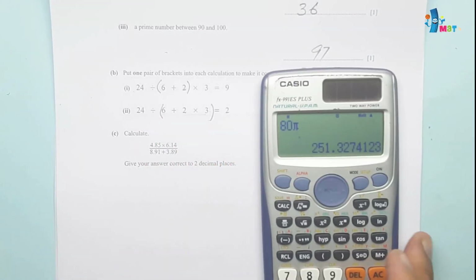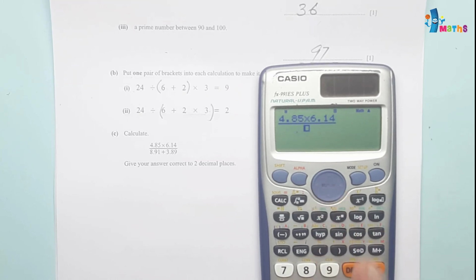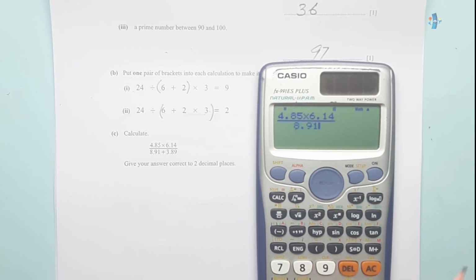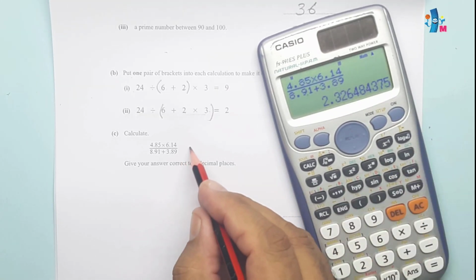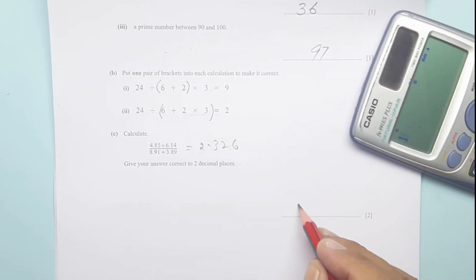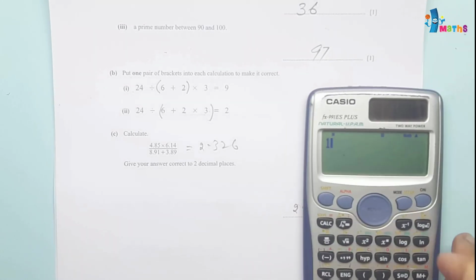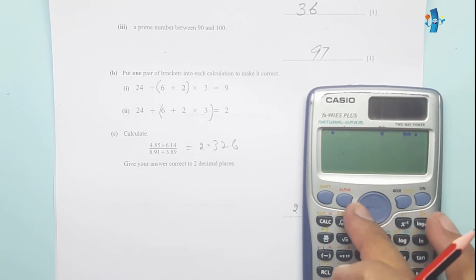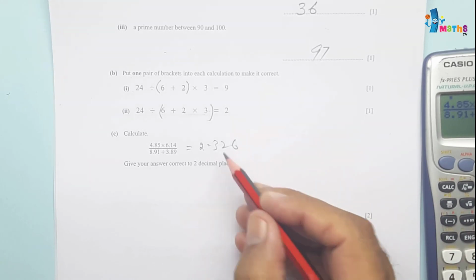Then calculation by the calculator: 4.85 into 6.14 divided by (8.91 plus 3.89), which is equal to 2.326, and we can round it as 2.3. Even 3 we can write. This was the calculation, 2.326, so we can write 2.33.